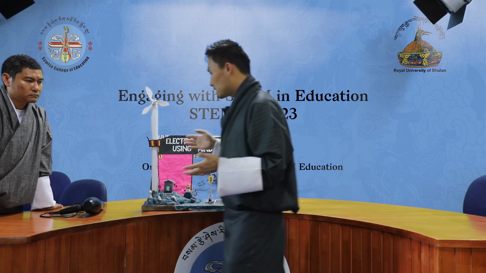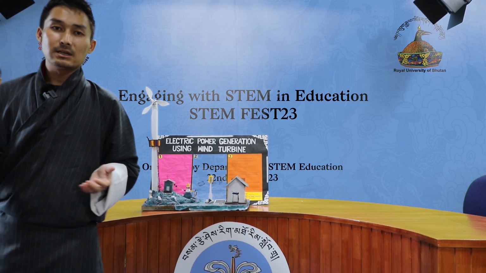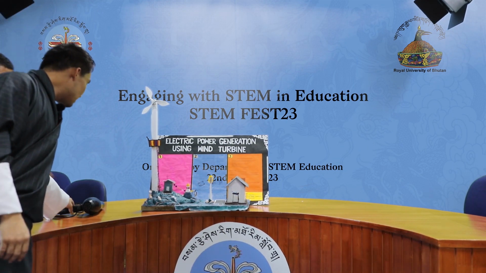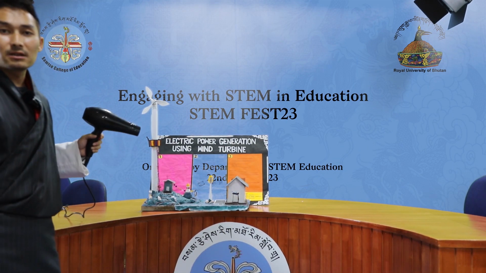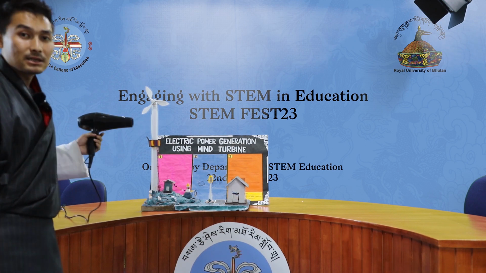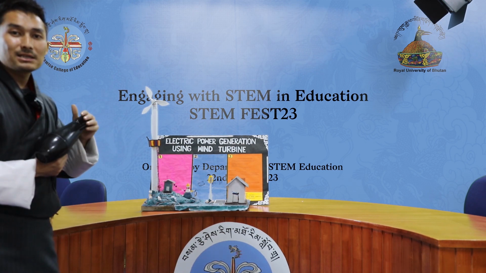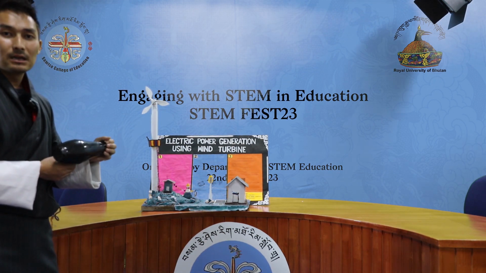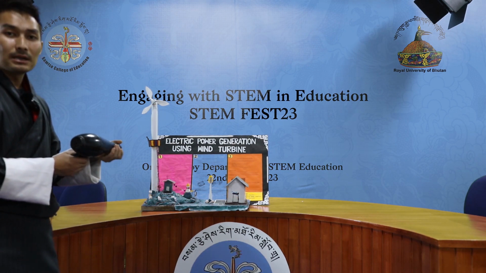Let me take you through how this model works. We use this as an external force to generate electricity. Let's imagine this as wind energy.